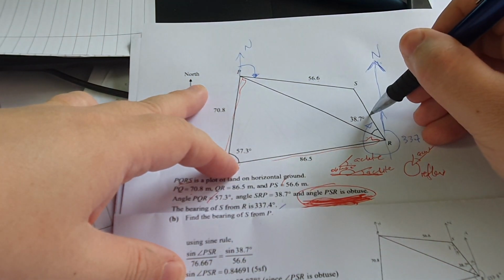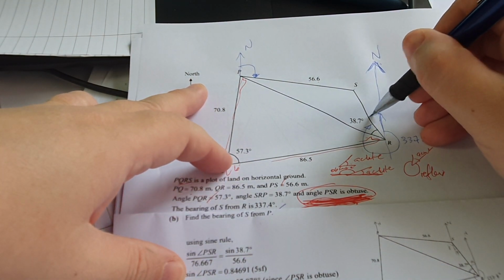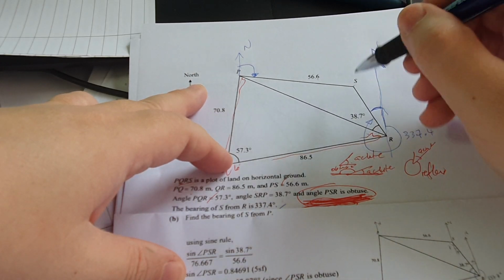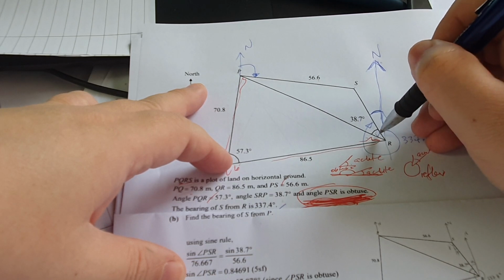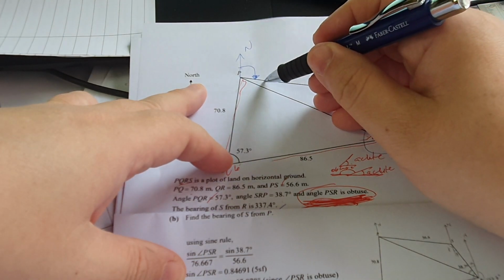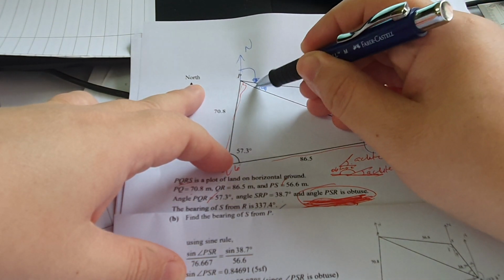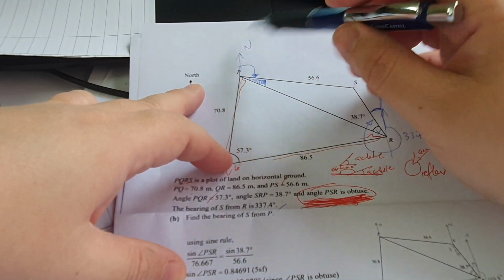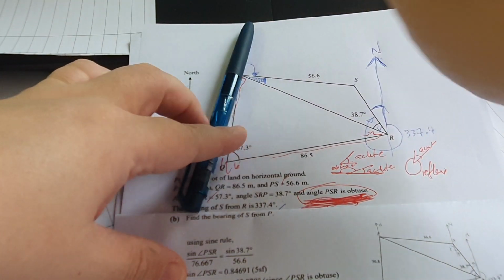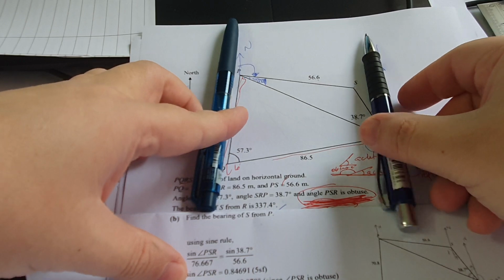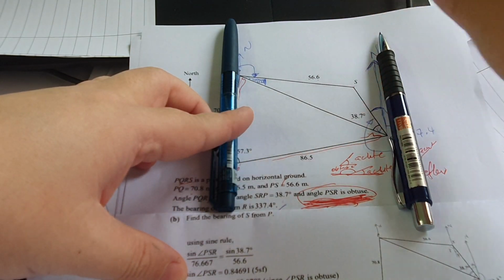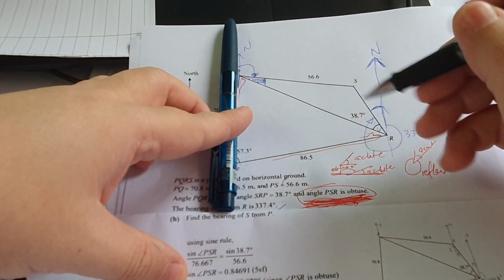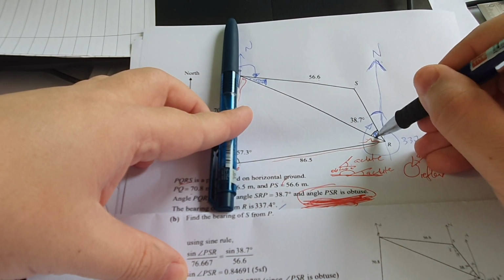If I can find this one, then I win already, because these two lines are parallel. This one is parallel to this one, so the interior angles, this plus this plus this plus this, must be 180. I already know this and this.